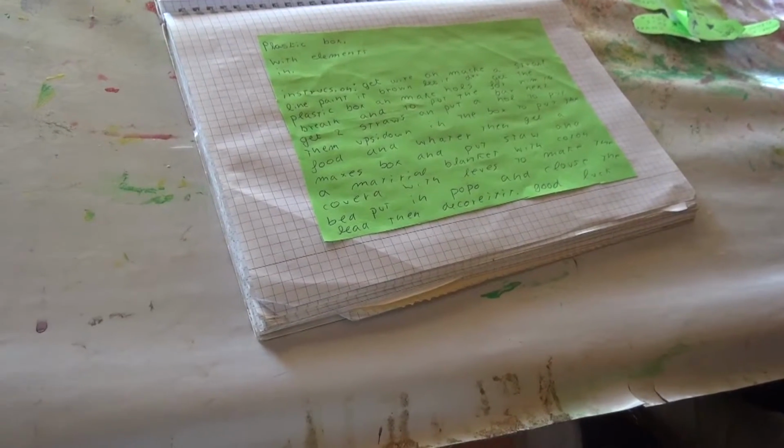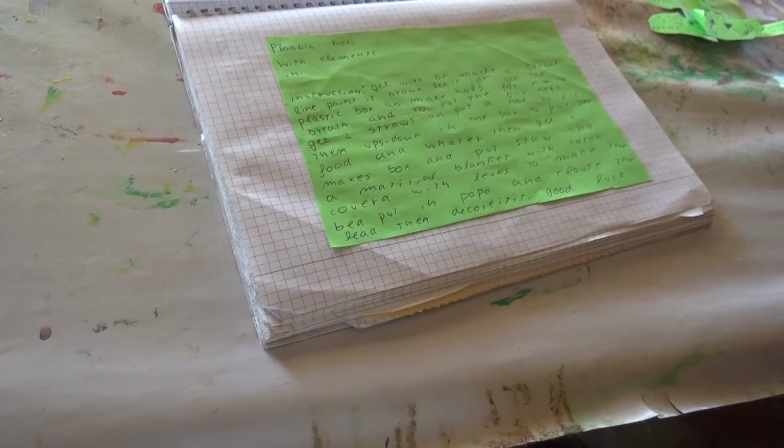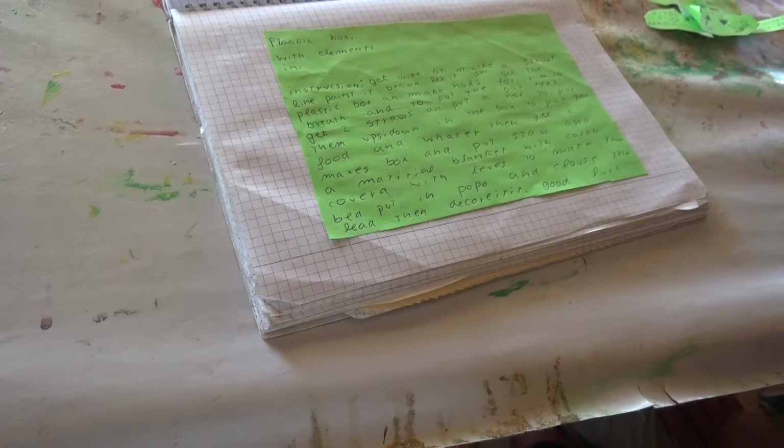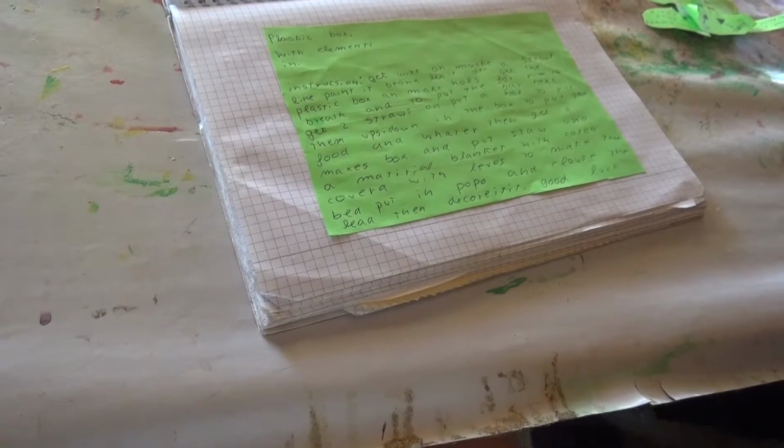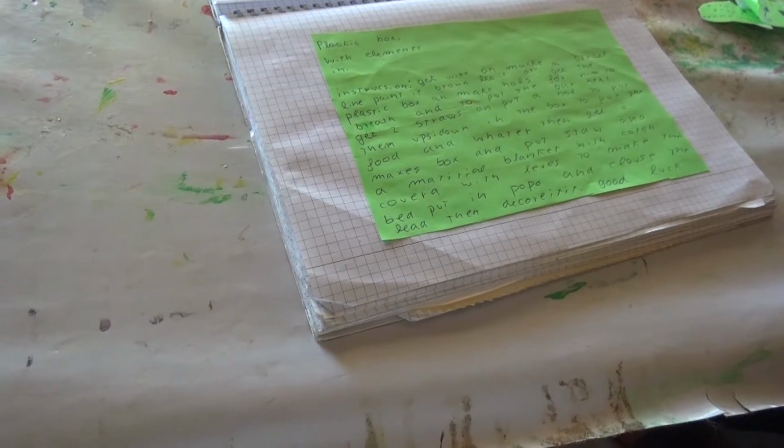And you came up with these instructions. Can you read us through a little bit of your instructions? Get a wire and make a straight line and paint it brown. Let it dry and get a plastic box. Okay, why did you need the wire? What does the wire help do? So he can play. Okay, so you had to explain why you put these parts into the home for the bird.